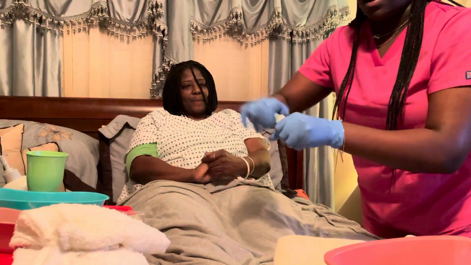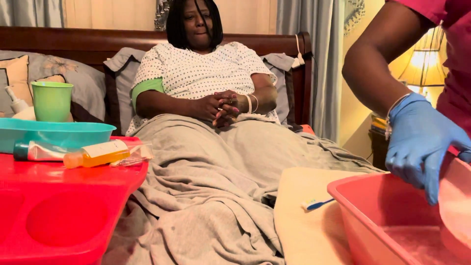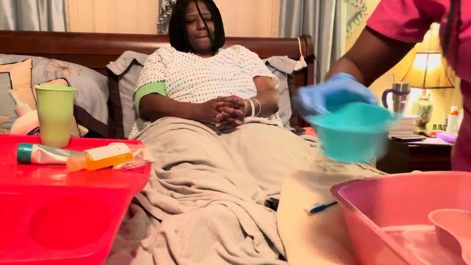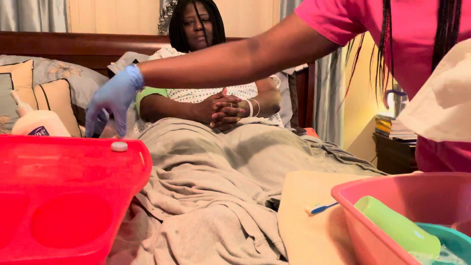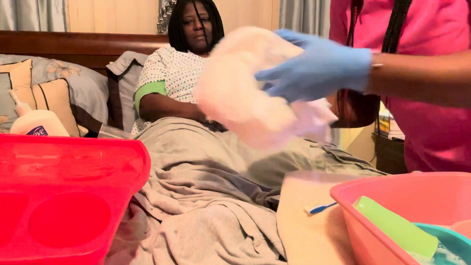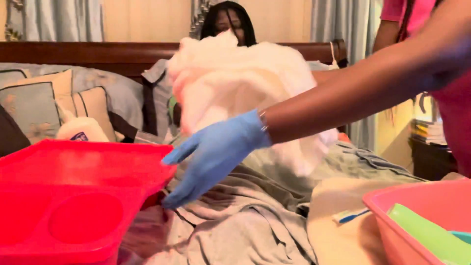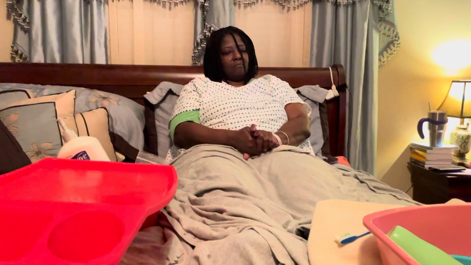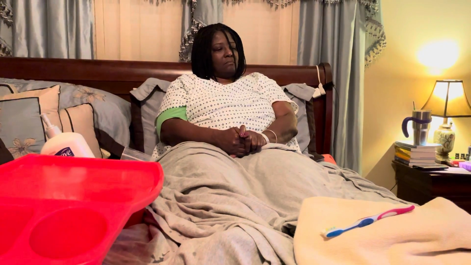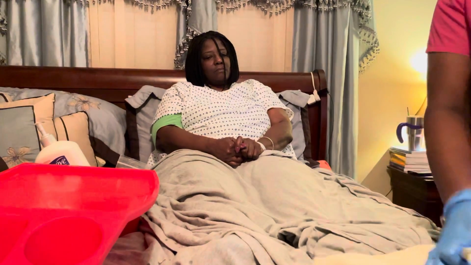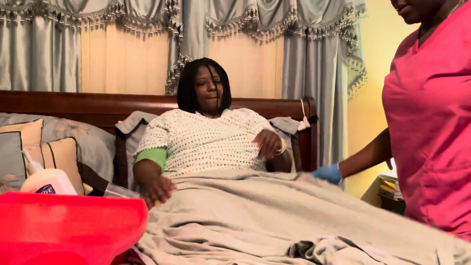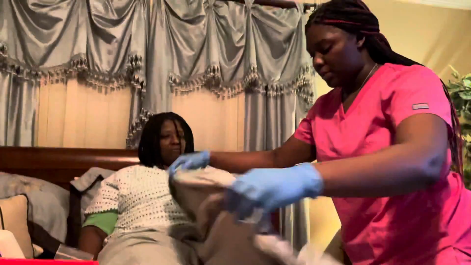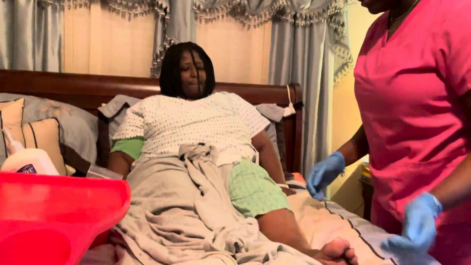Now I'm just going to dispose of all of the linens that I've used. And the containers. All right. Now I'm just going to provide the patient with range of motion on one leg and one ankle, one knee and one ankle.